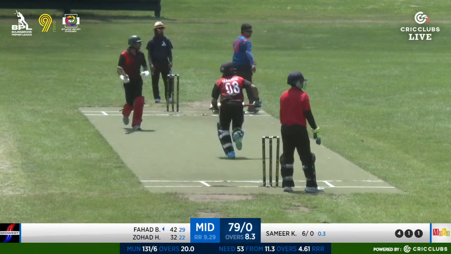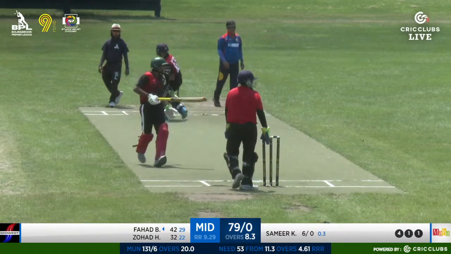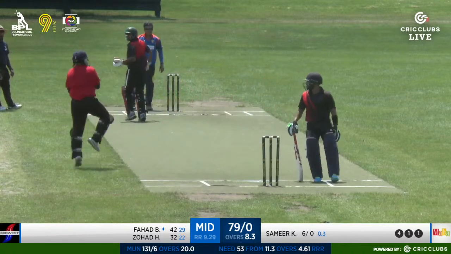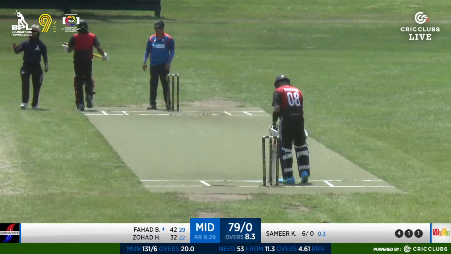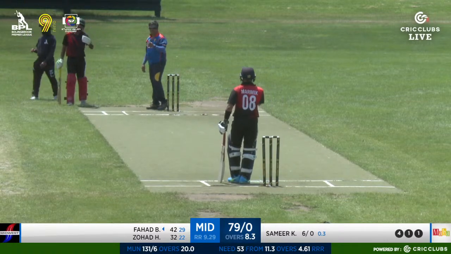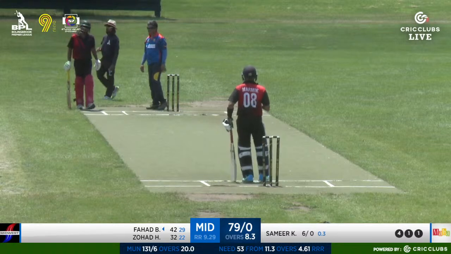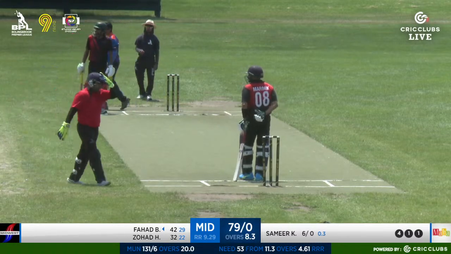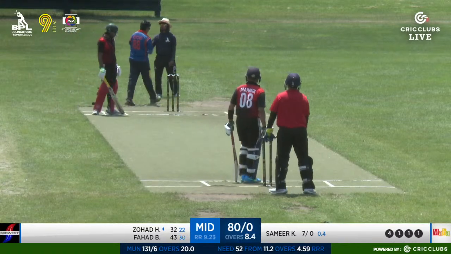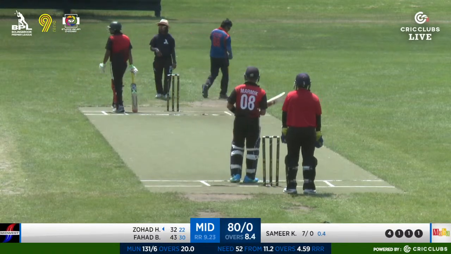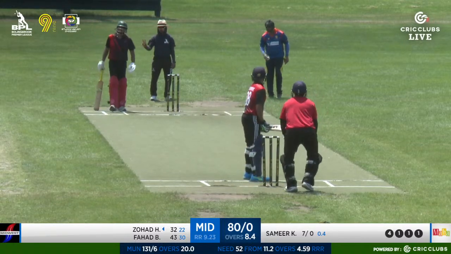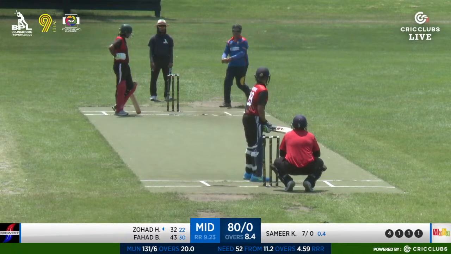That one's sitting up for an easy cut shot by Fahad. They may push for 2. I guess, yes, they will. And we have a no ball called. Short run, sorry, not a no ball. One short run signalled by umpire Mateen Inamdar. Really unnecessary. Deprived Fahad of a single.